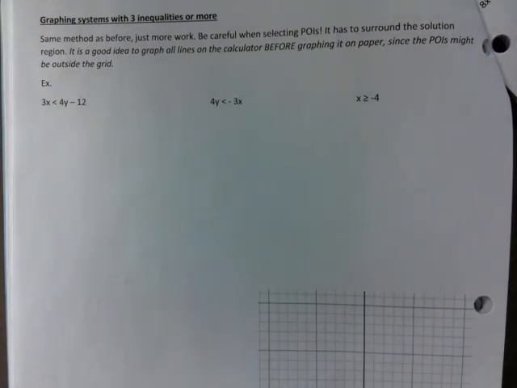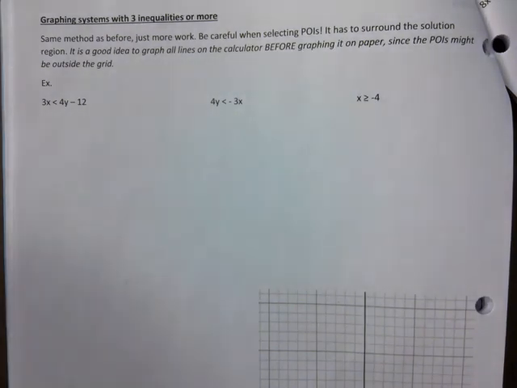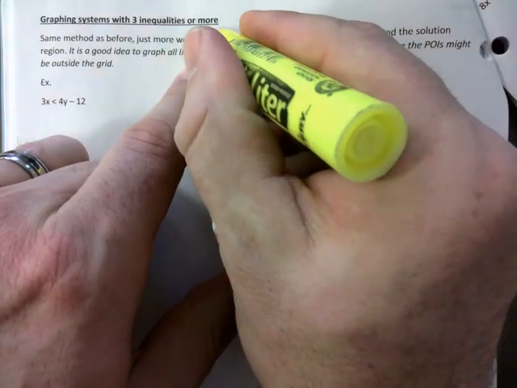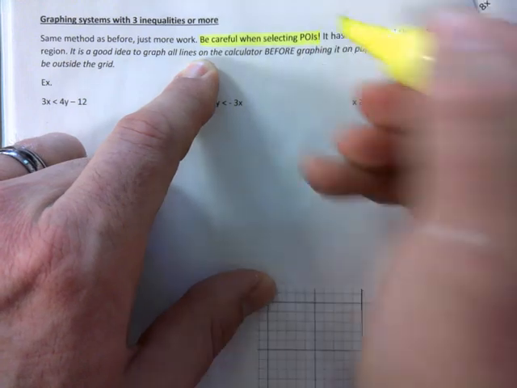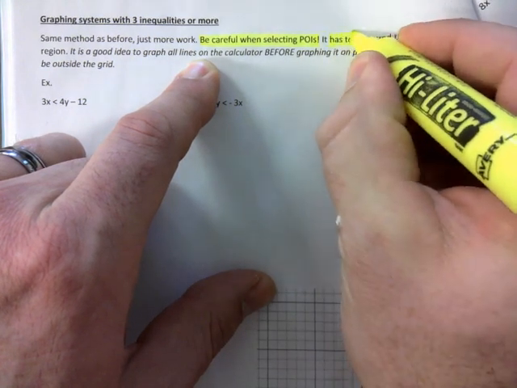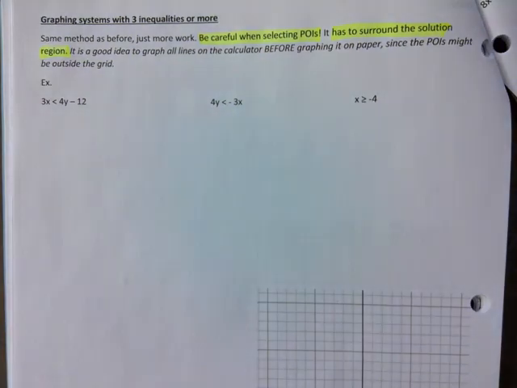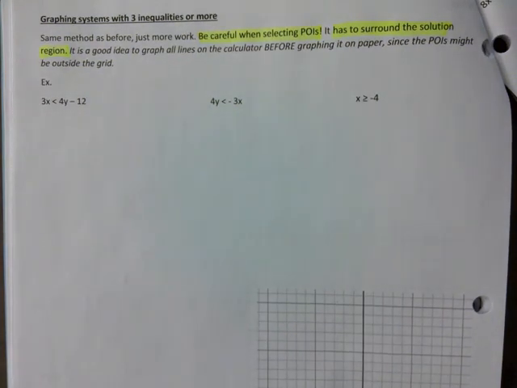It has to surround the solution region. That's where I'm going to highlight things. Careful when selecting POIs. It has to surround the solution region, because some students start just finding all intersections and just slap them in the answer. It's like hope for the best, right? Find your solution region, and it's the points that surround it that are the POIs.